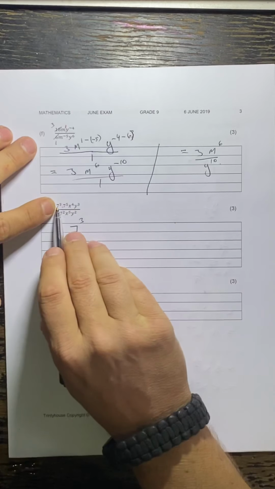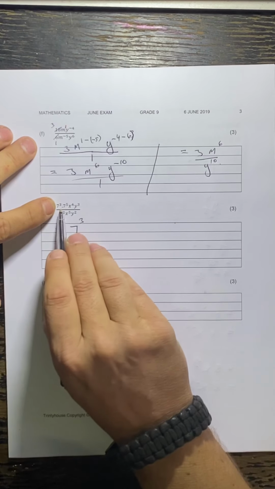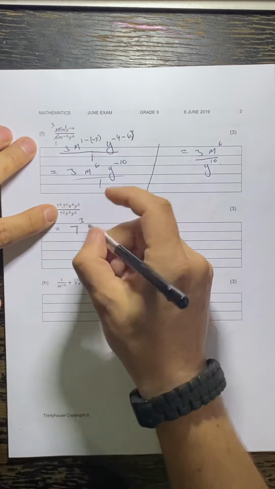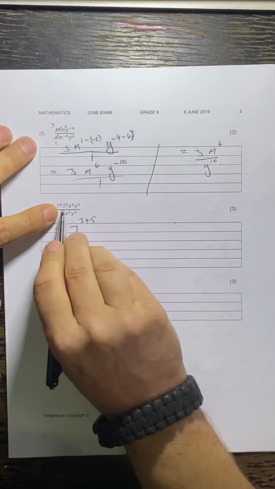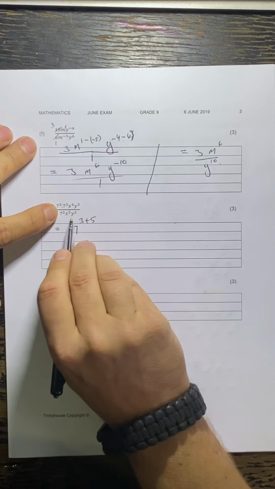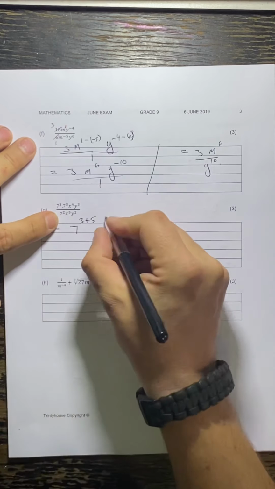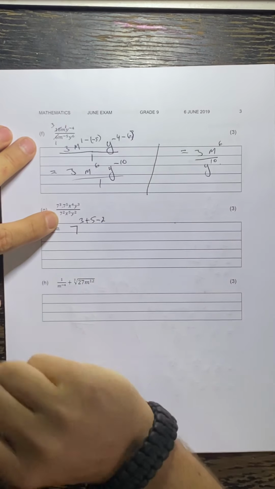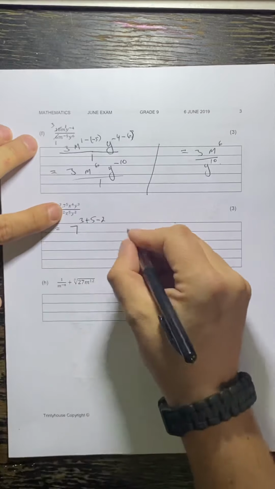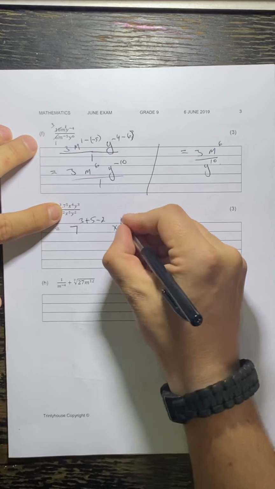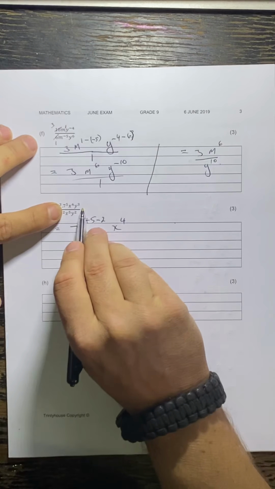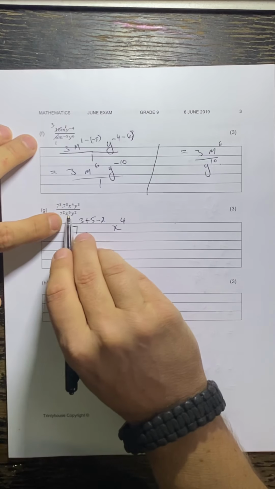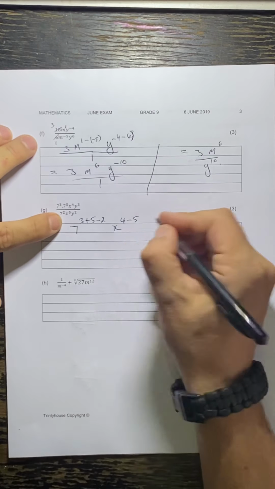Okay, do I have any other 7s at the top? Yes, I do. And we're multiplying, so I add that exponent. Any other 7s? No. But I have a 7 at the bottom, so I must subtract that exponent. I move on to the next base, which is x. So we've got 4. Any other x's at the top? No. Move to the bottom, so that becomes a minus 5.